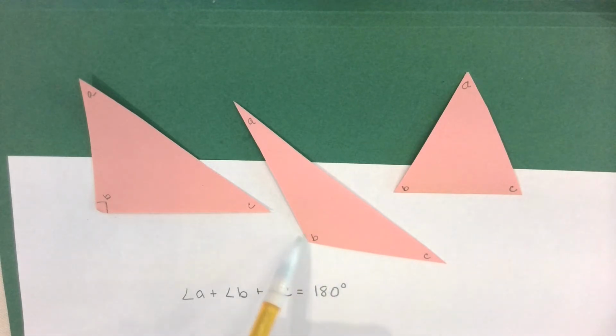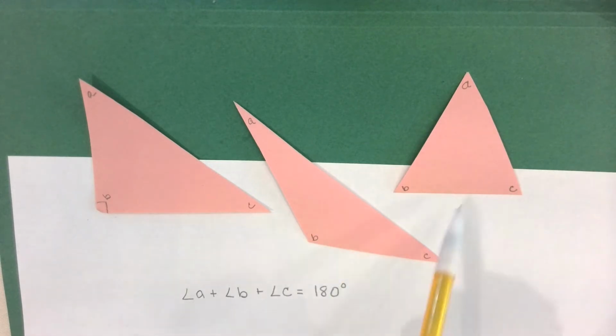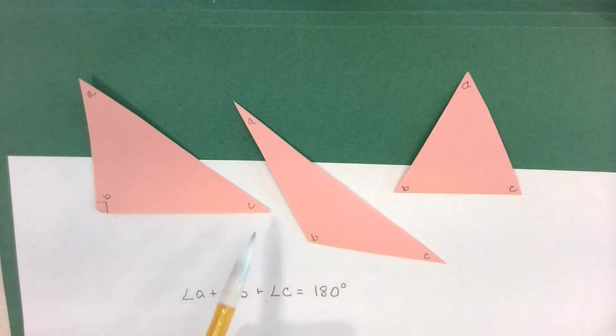One to have an angle bigger than 90, and then one to be an acute triangle. And then if you would please label your angles just like I have. Angle A, B, C. So if you will pause this video for just a few minutes and cut out your triangles, and then come back when you are ready.